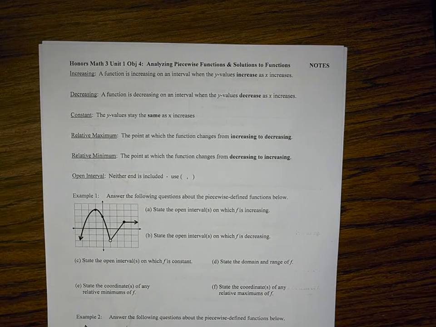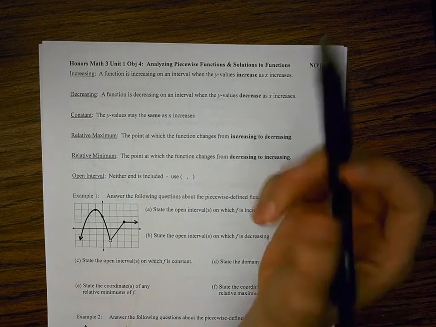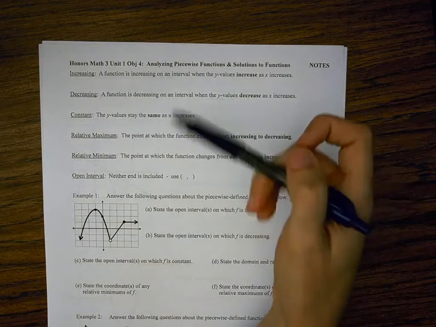Okay, in Unit 1, Objective 4, we are looking at analyzing piecewise functions and solutions to functions. And so we have some vocabulary we want to get out of the way here at the beginning. There are 6 terms total that we want to make sure we are good with.